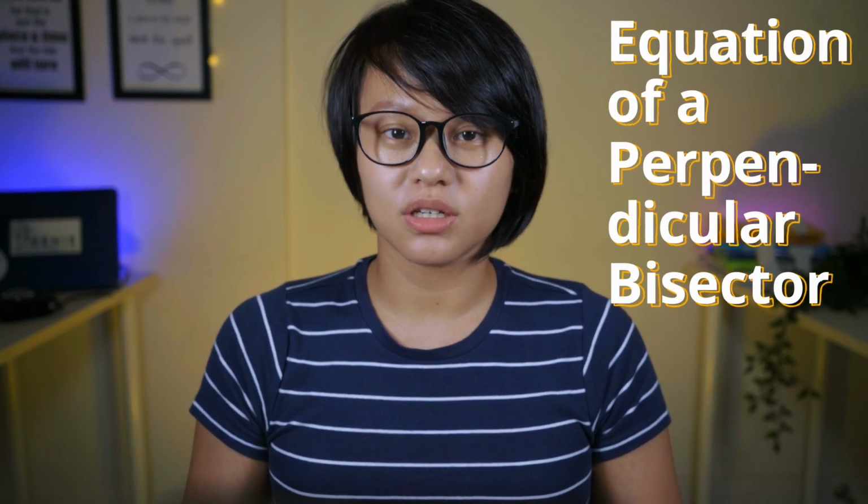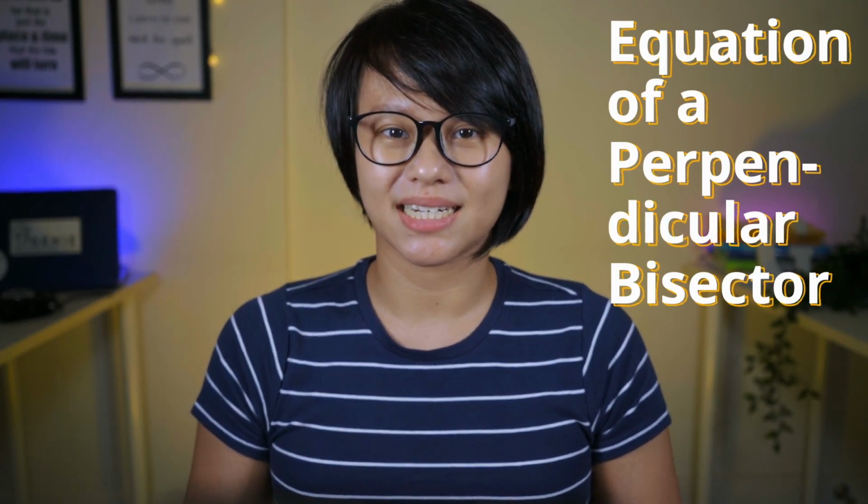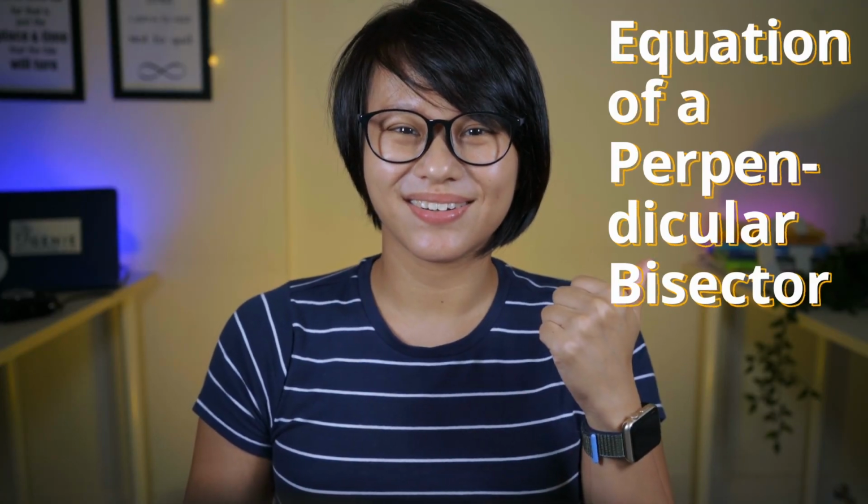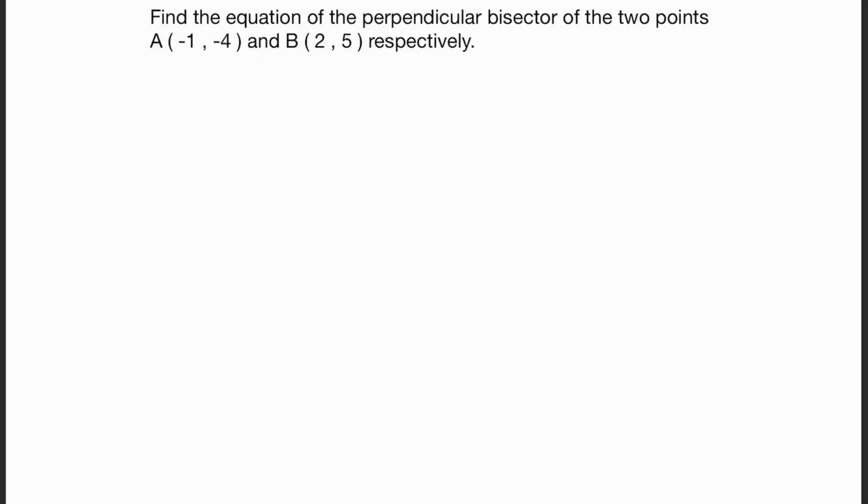Today we'll be going through how to find the equation of a perpendicular bisector. So let's go! Students generally have problems with finding the perpendicular bisector most of the time because they do not have a visual idea of what a perpendicular bisector is. So before we actually find the equation, we will see what it actually looks like on the xy axis.